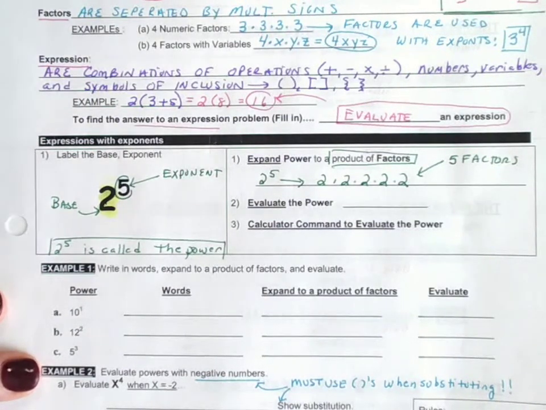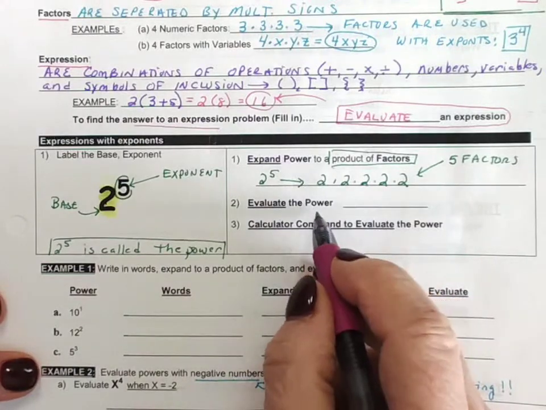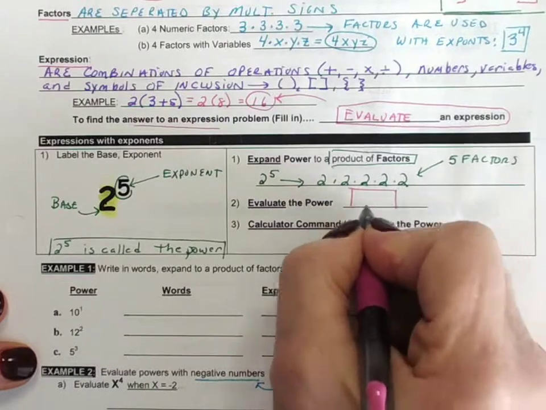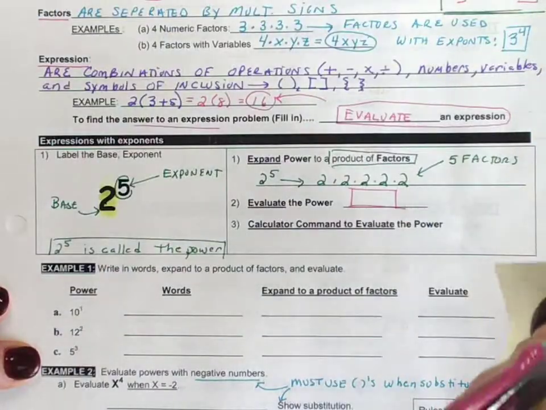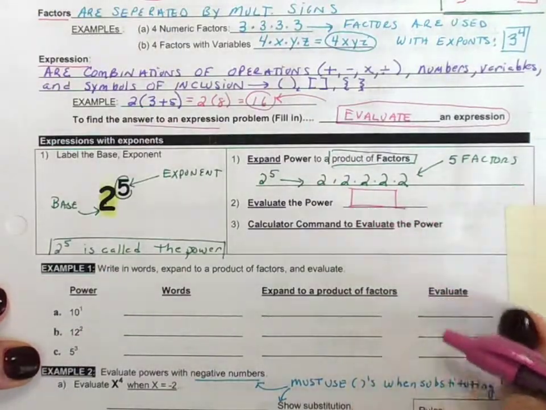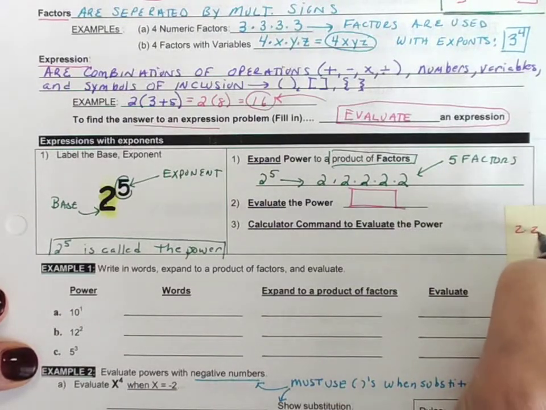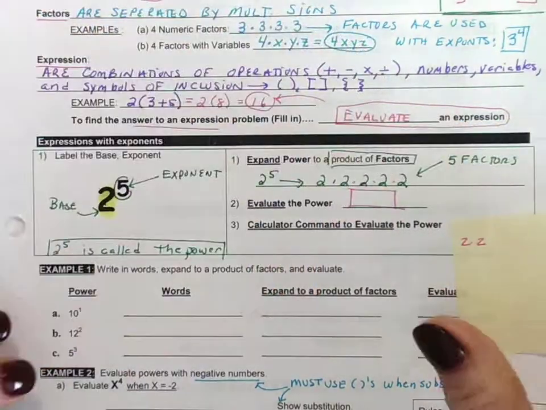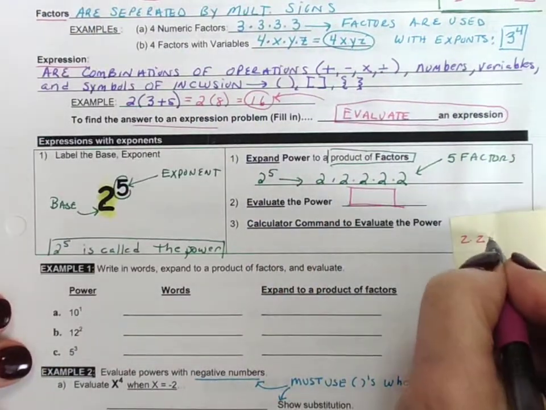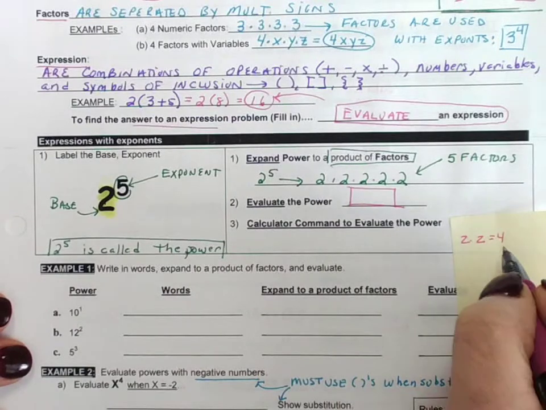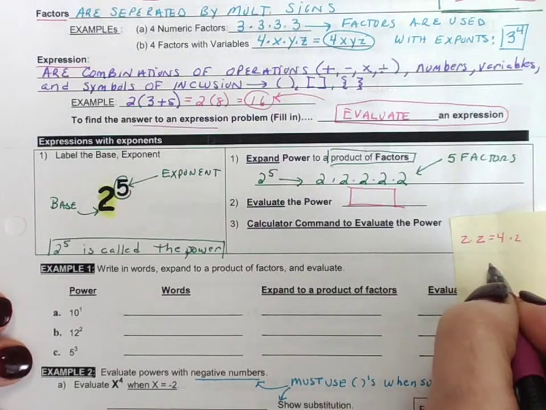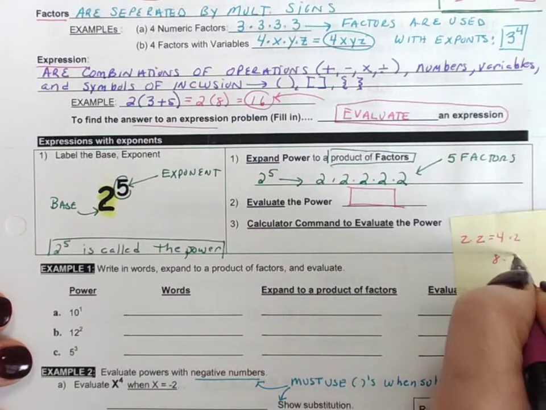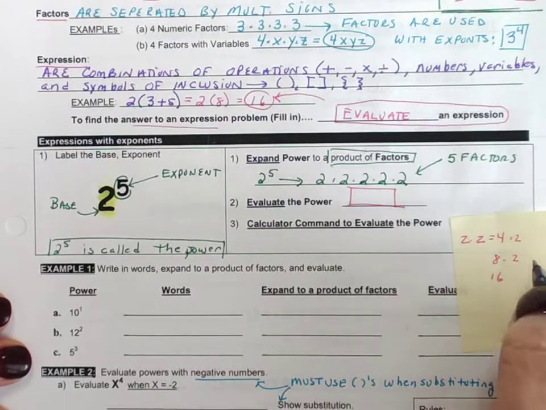Now, to evaluate the power, we want the answer. So mentally, you're saying to yourself, 2 times 2, and you don't have to show this work, is 4, times 2 is 8, times 2 is 16.